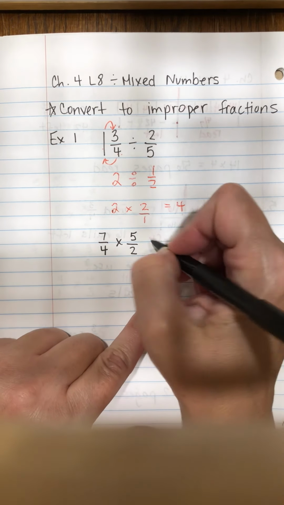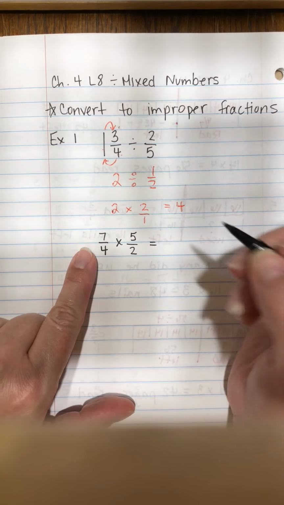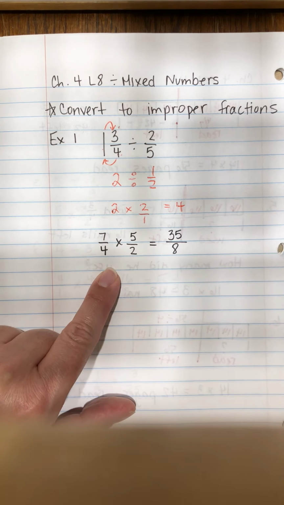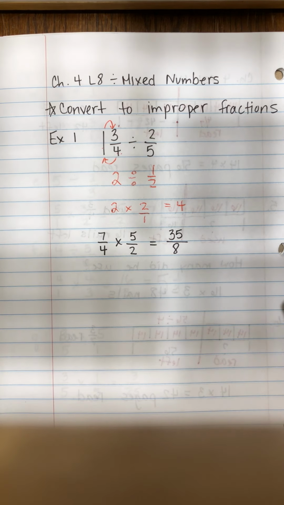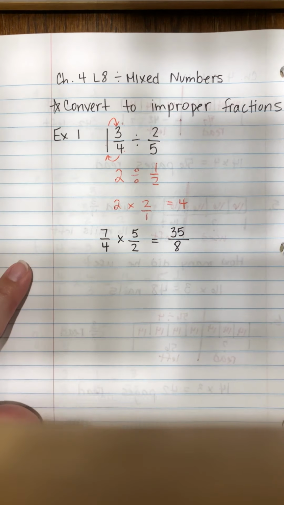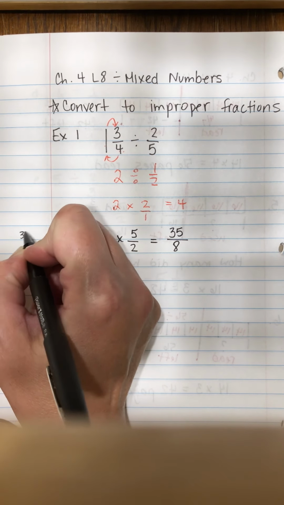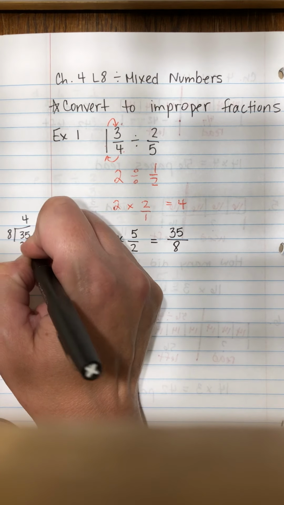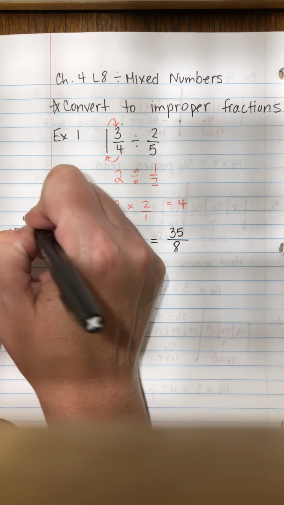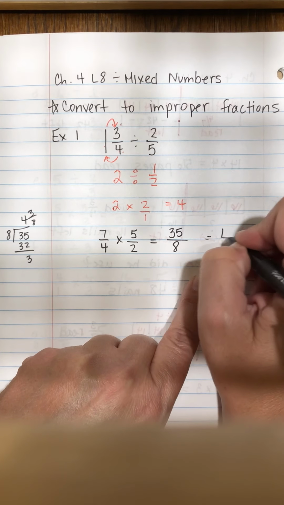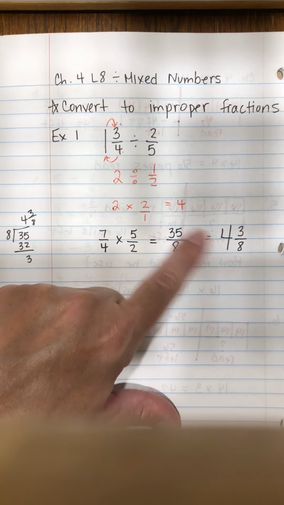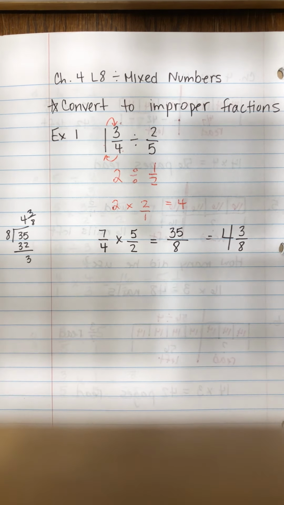So I'm going to multiply straight across, numerator times numerator. 7 times 5 is 35. 4 times 2 is 8. And then again, I'm going to have to go out to the side to turn this back into a mixed number. I'm just going to do this in the margin over here. 35 divided by 8. 8 times 4 is 32. Subtract, I get 3 over 8. So my answer is 4 3/8. Compare that to my initial estimate of 4. That's close enough.